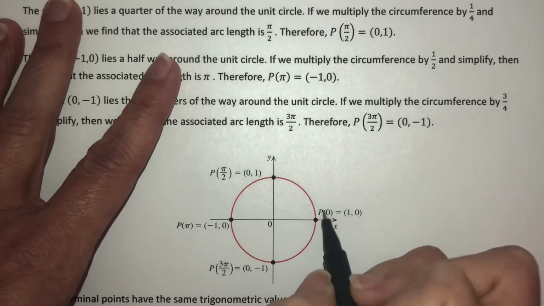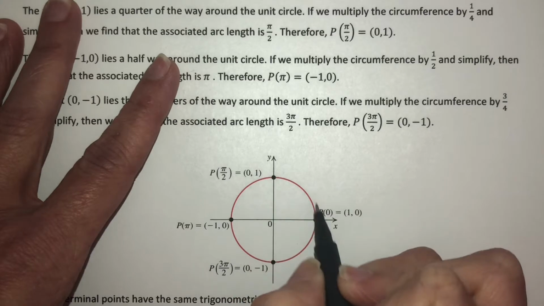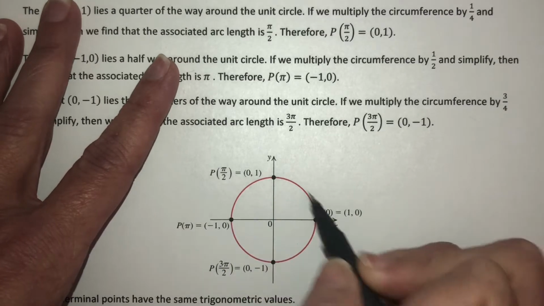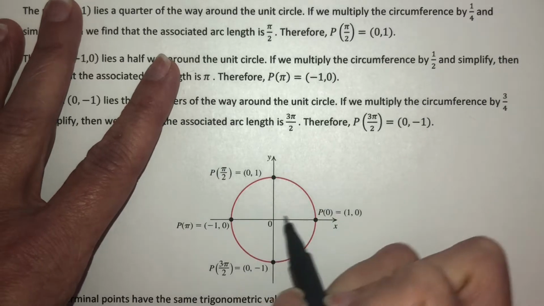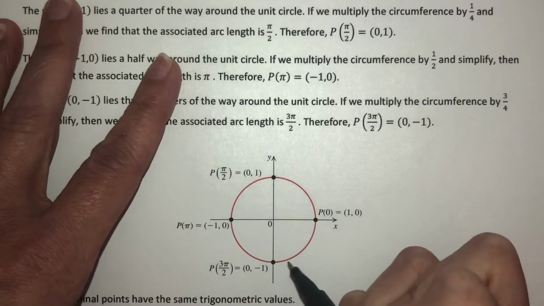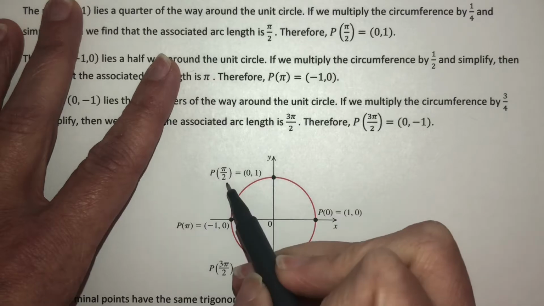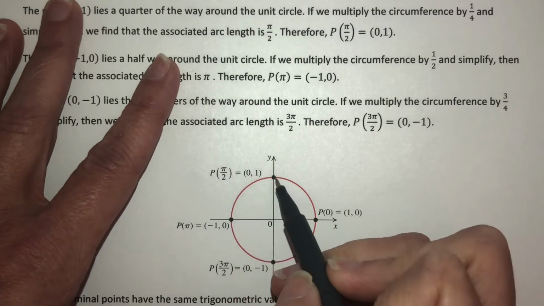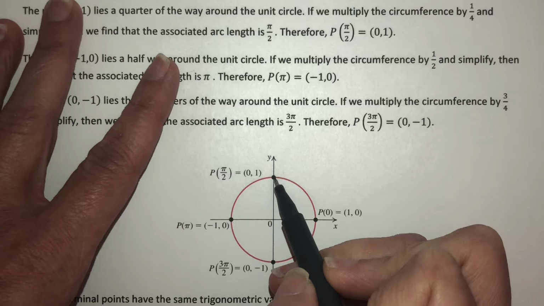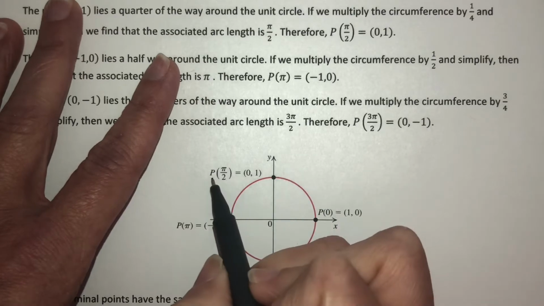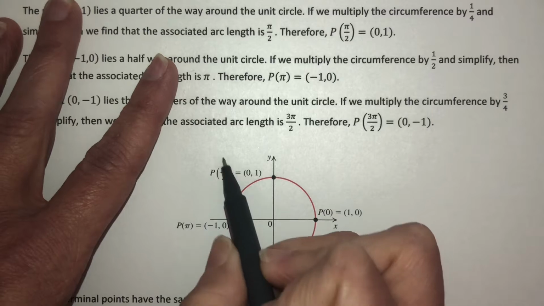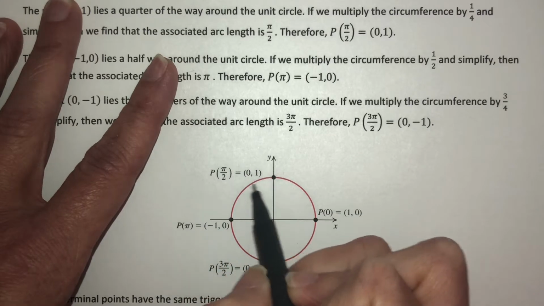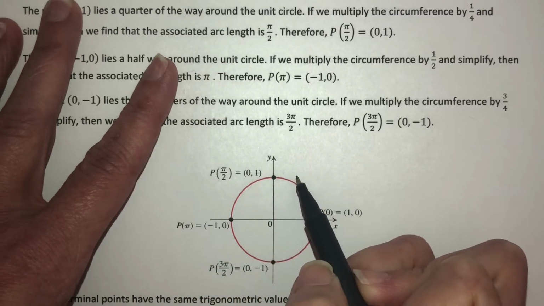Now, from here to here is 1/4 of the way all the way around. The whole distance is 2 pi. If we divide that by 4, we get pi over 2. And we know that that point is 0, 1. So if we're asked to find the trig functions of an arc length of pi over 2, this is our associated x and y value.